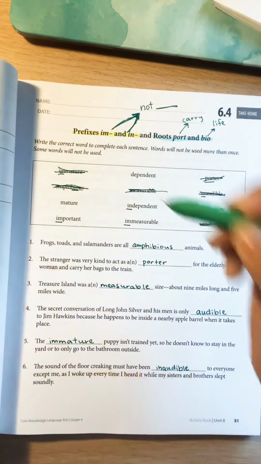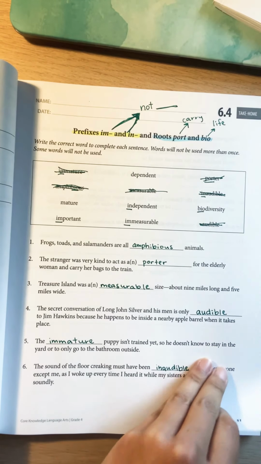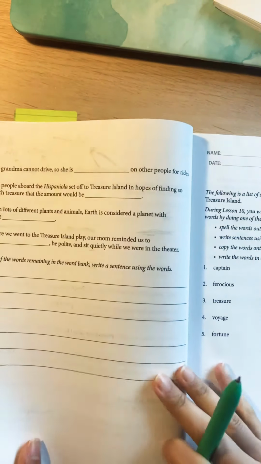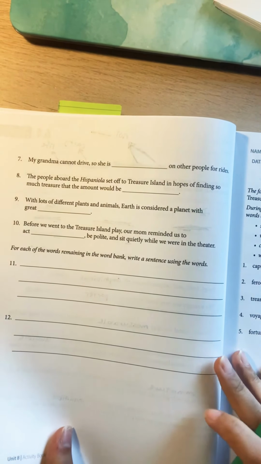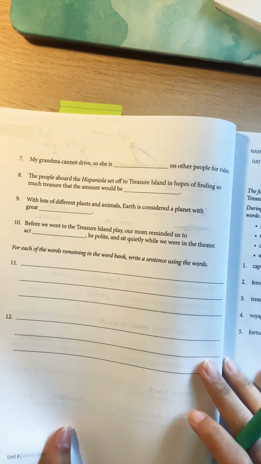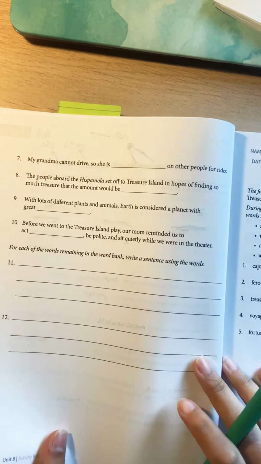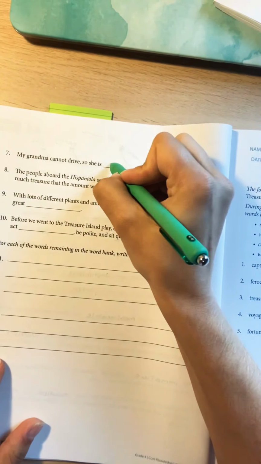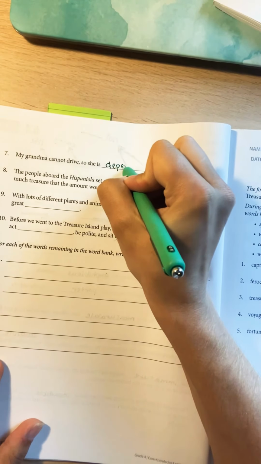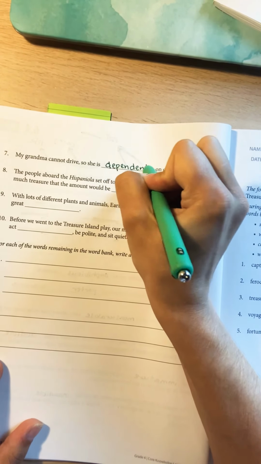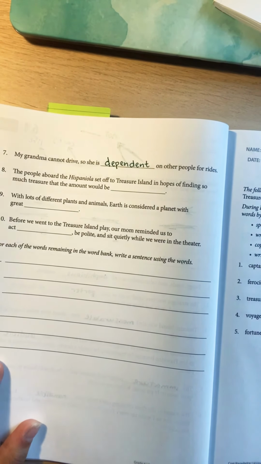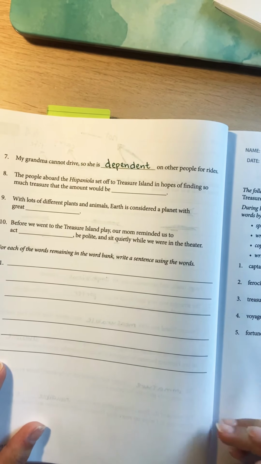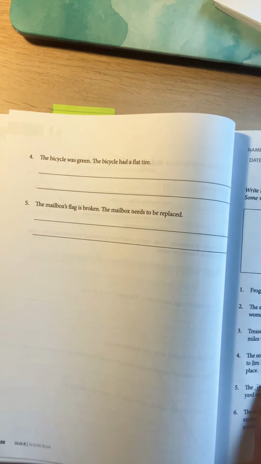All right, 6 done. I'm gonna have to flip back and forth because the words are up here, but that's good. All right, number 7. My grandma cannot drive, so she is blank on other people for rides. Okay, so if you depended on somebody for other rides, so she is dependent. Okay, she is dependent on other people for rides because she can't drive, so she depends on them for car rides. I'm going to cross it out on the previous page.